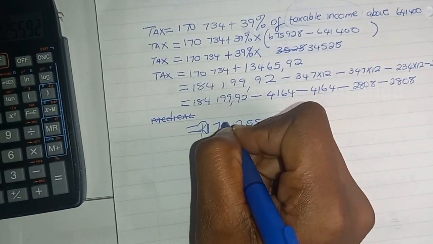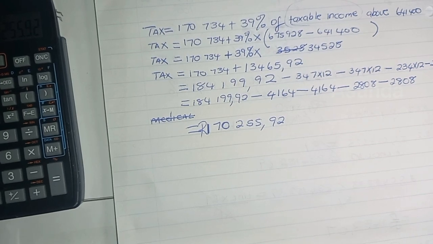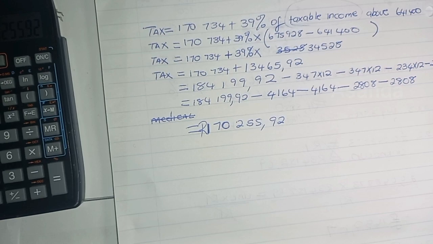Again, this is a revision lesson, not a memorandum. I am not presenting a memorandum to you guys. It's all about figuring out how to answer the questions.